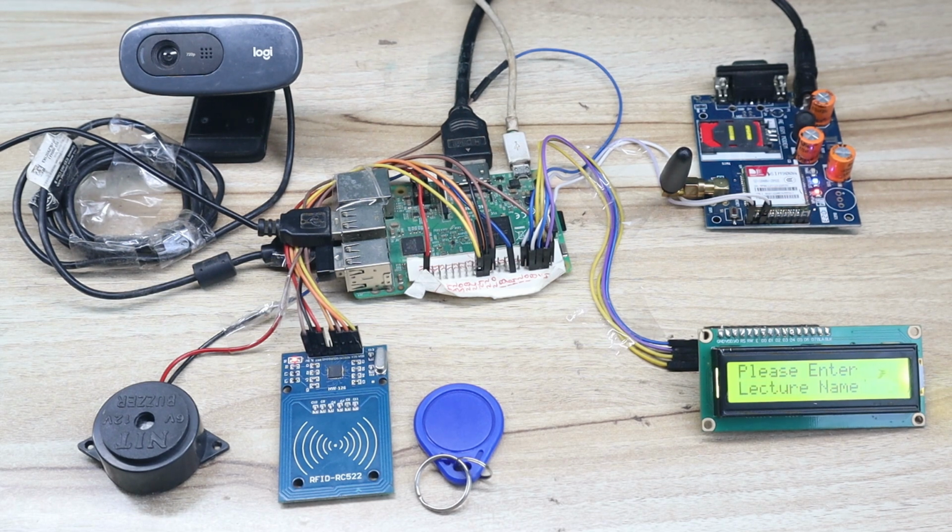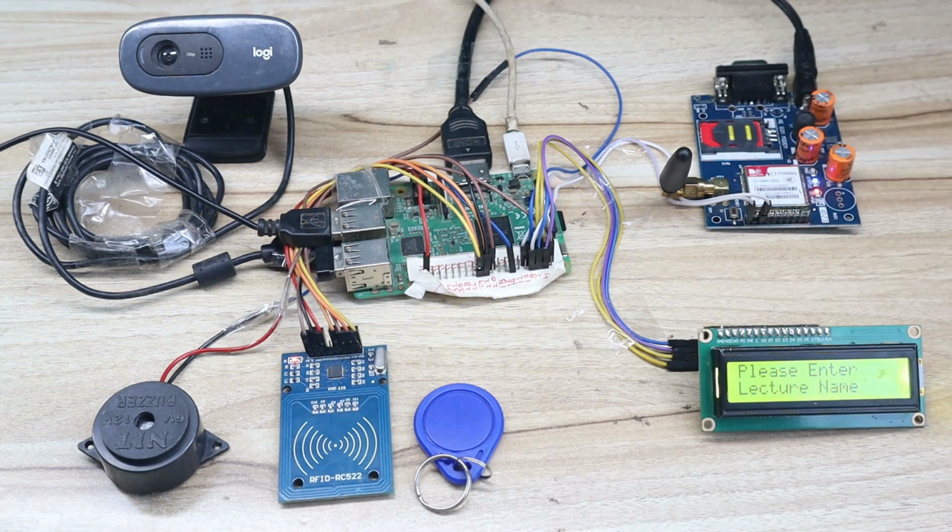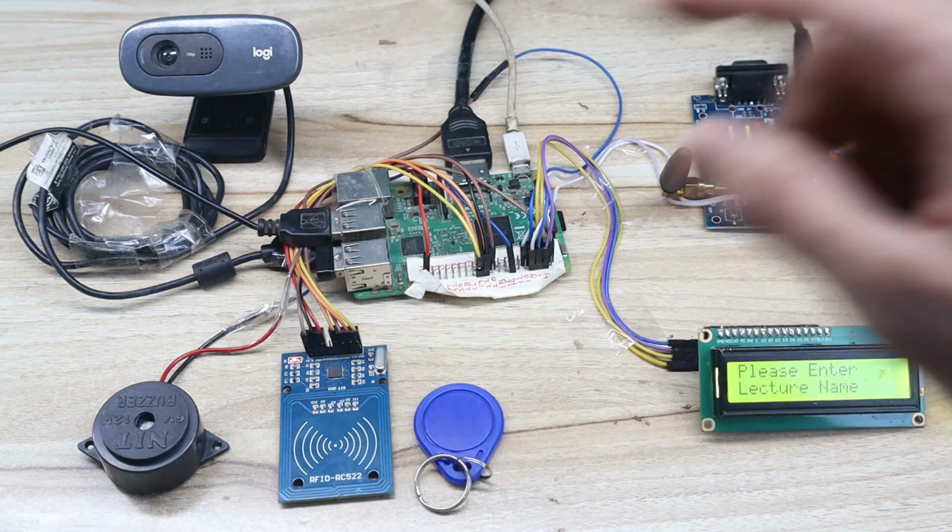After that, I received many requests from one of my subscribers. He requested me to design and develop a smart attendance system project by using camera and RFID module. So I accepted his request and today we will learn how we can design and develop a smart attendance system project by using camera and RFID module.